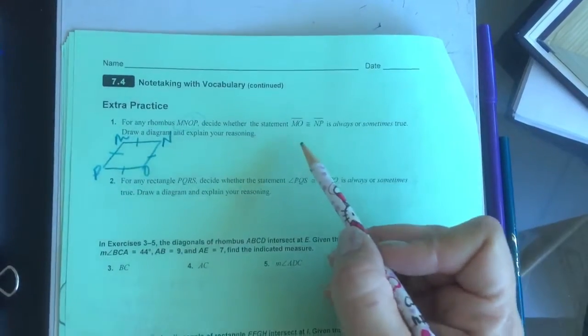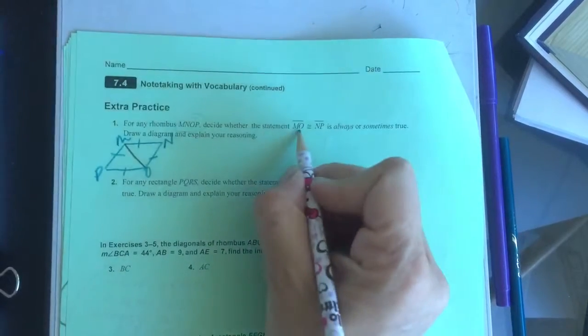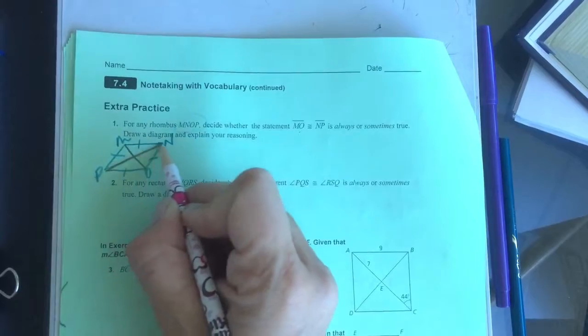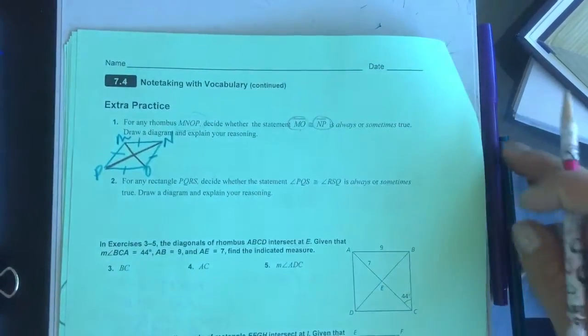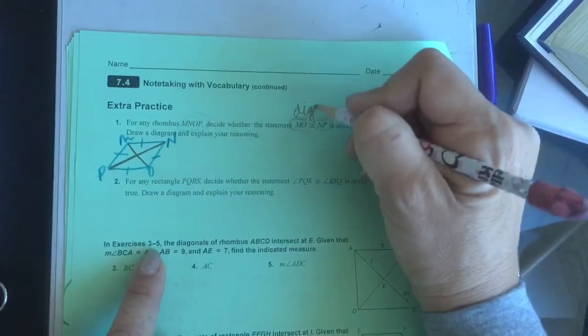And then draw in the diagonals, so M to O and N to P. Now those are the diagonals that they're speaking of here. So the naming of the figure is important because they wanted us to draw the diagonals.